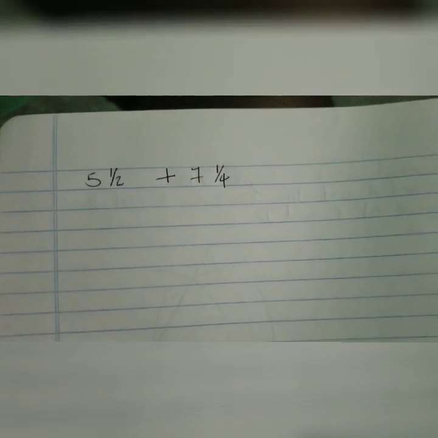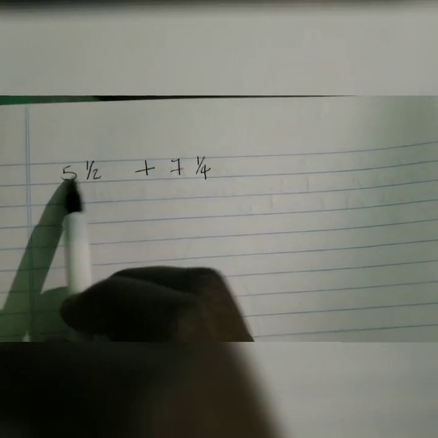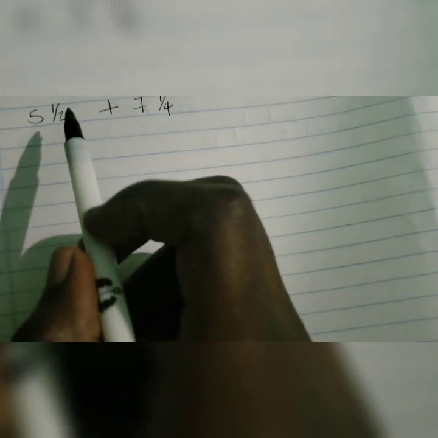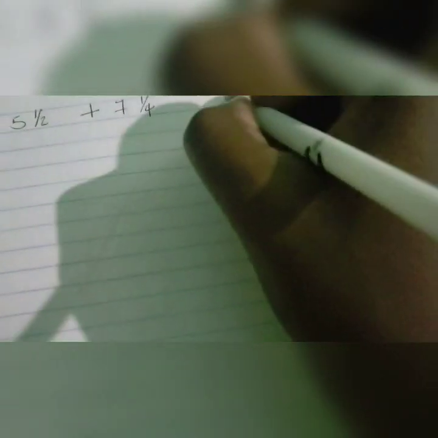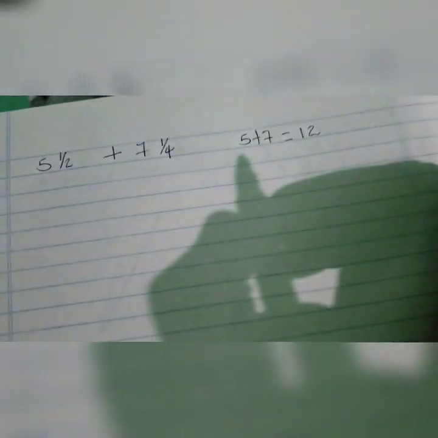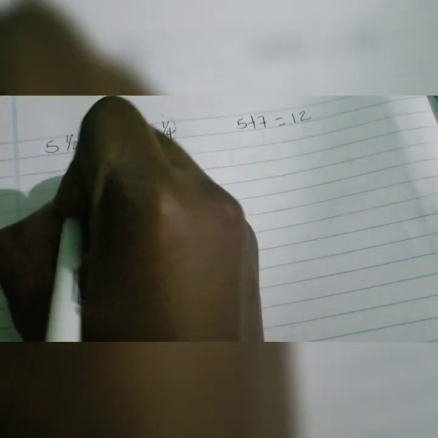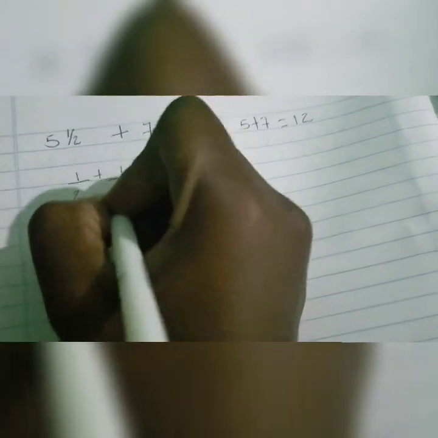Okay, so now I'll be adding two mixed numbers. Remember, a mixed number consists of a whole number and a fraction. A whole number and a fraction. Alright. So most persons, this can be done two ways. Most persons take their whole numbers, put them aside. So they say 5 plus 7 equals to 12, and they leave it there. And then they take their fractions and add them. So they say 1 over 2 plus 1 over 4.